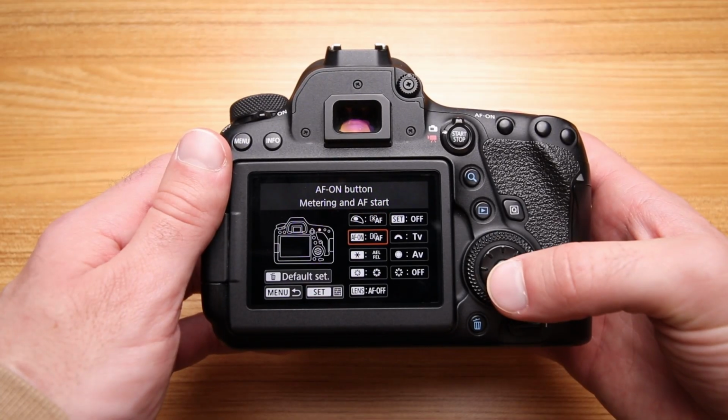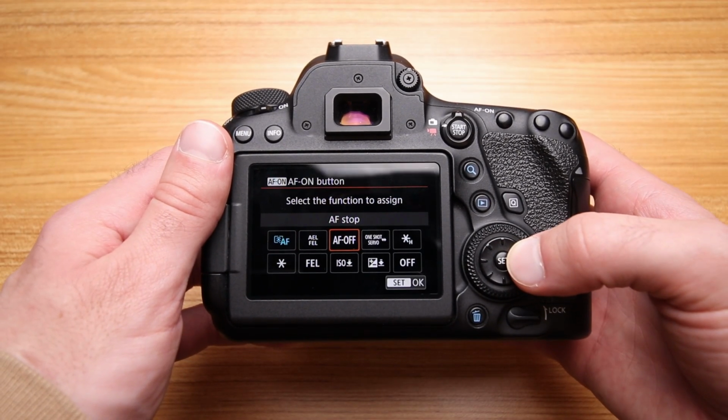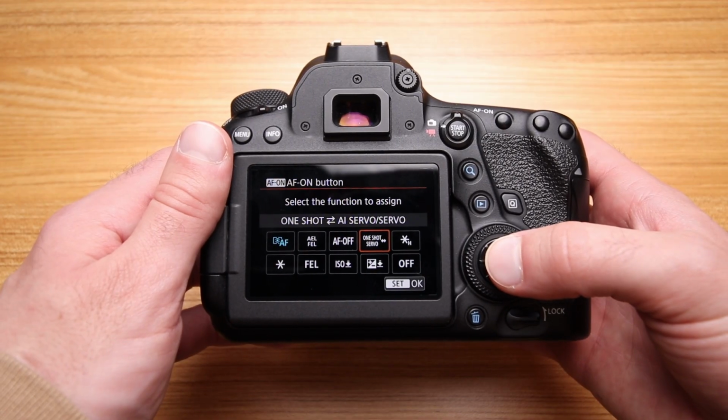So what I changed this button's function to was to swap between one-shot autofocus and AI servo autofocus. So if I'm in a shooting situation where my subject is constantly bouncing back and forth between static and moving, I can use this back button focus button, the AF on button, to swap between one shot and AI servo. So it makes it way easier to track my subject and nail focus. This is probably my favorite hidden feature on this entire list.